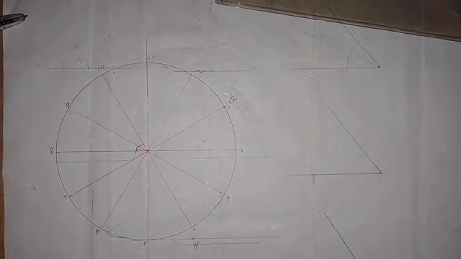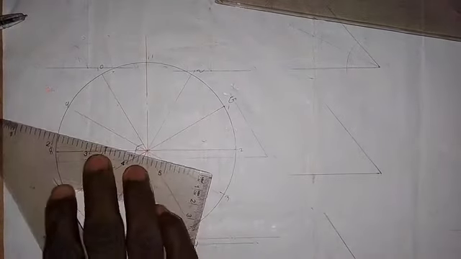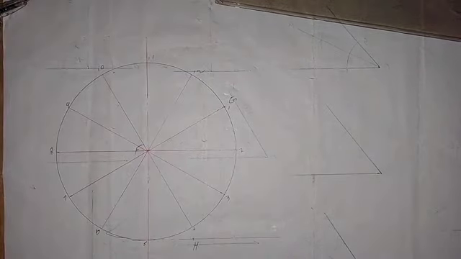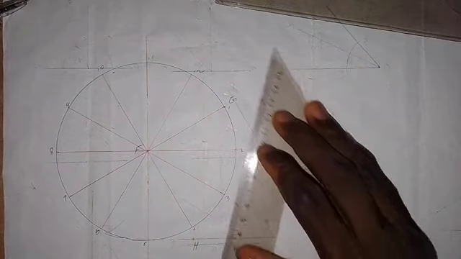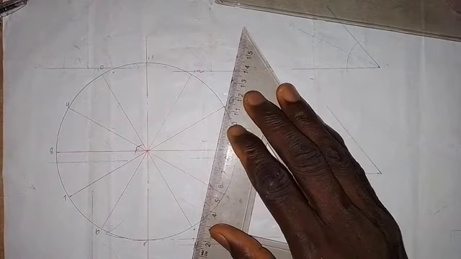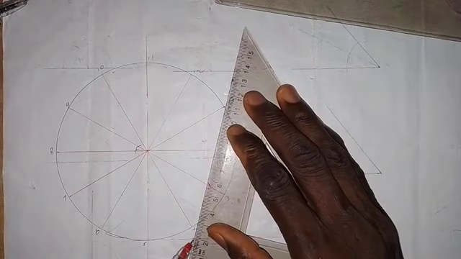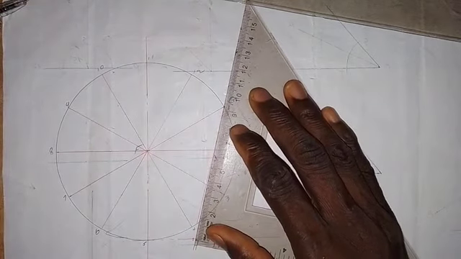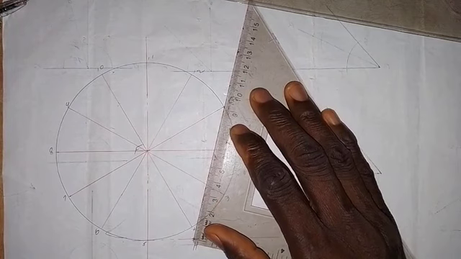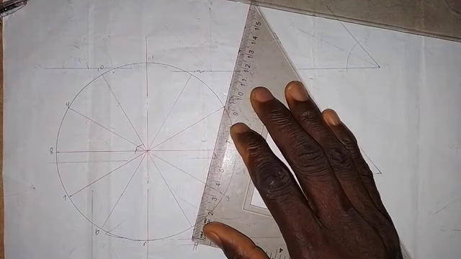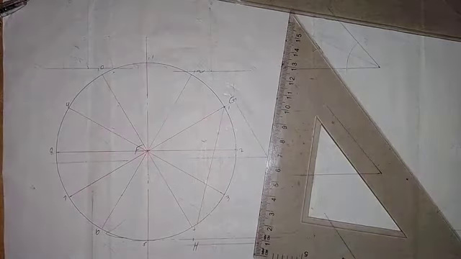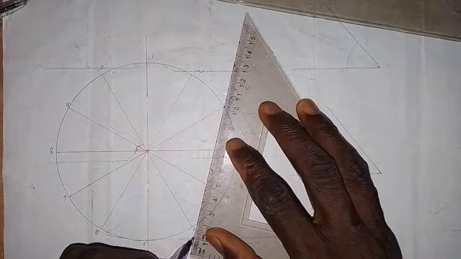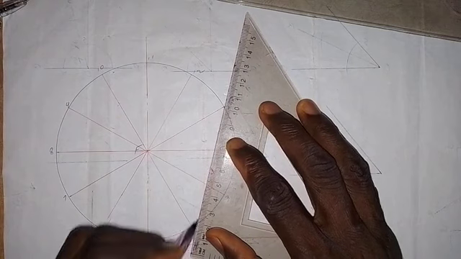Alright, so the next thing I'm going to do here, I need to make sure you can see this line. I'm going to connect GH together. If I take the measurement, it should be 90 millimeters as we are given in the question. So this is 90 millimeters here. What I'm going to do now is to make this line a thick line, like this.